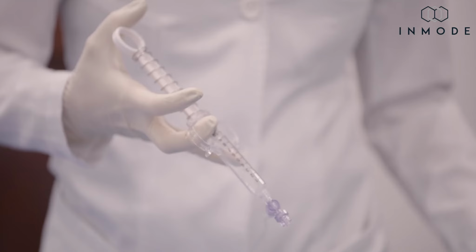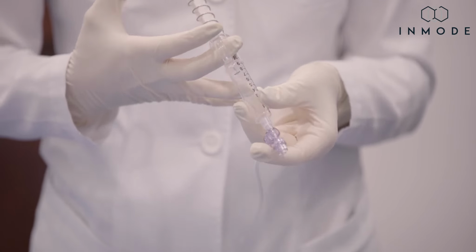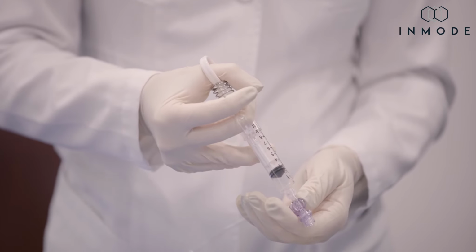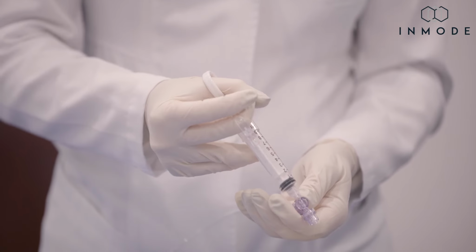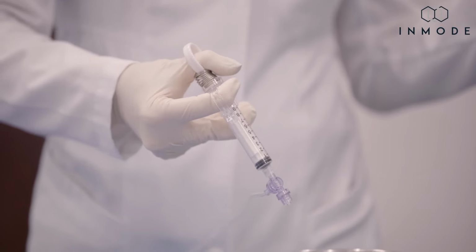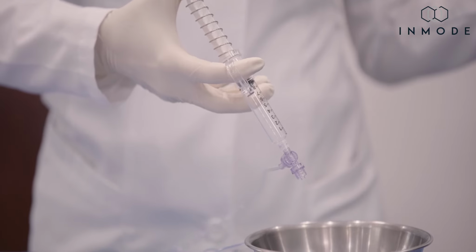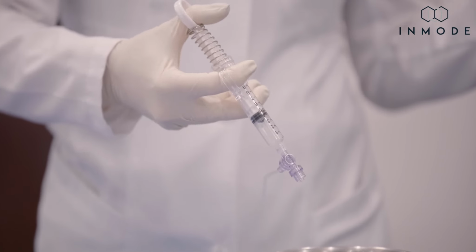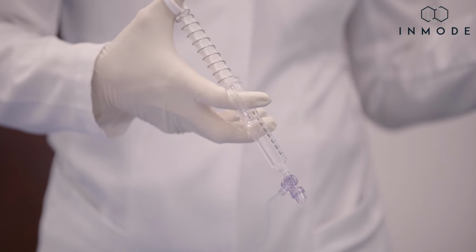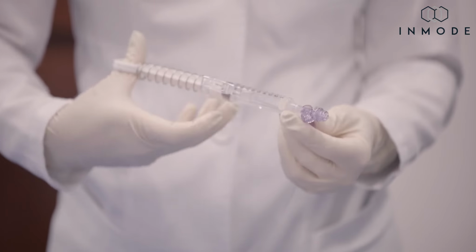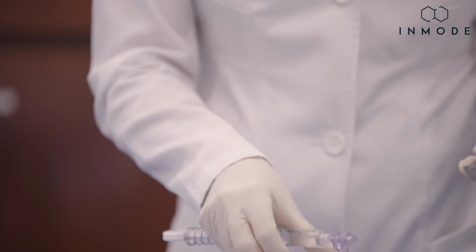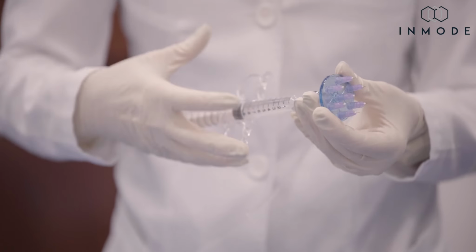Okay, and then we'll open it, and basically you're self-infiltrating. This is going to make a noise. Okay, and the fluid will then come into the syringe. Once it's in the syringe, we're ready to go. And then you can attach whatever modality you'd like to use to start injecting.